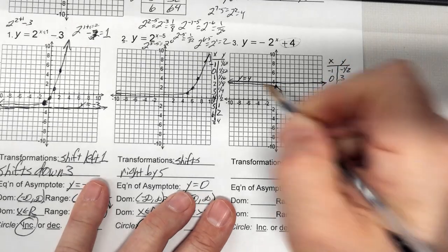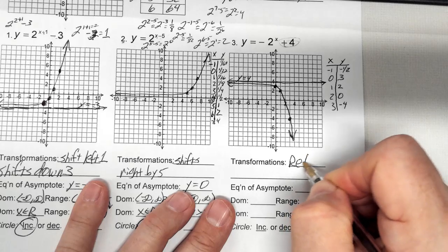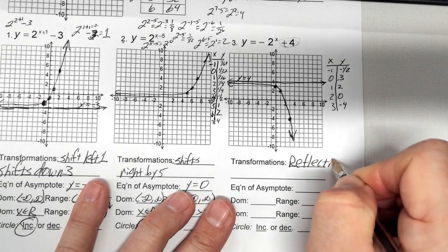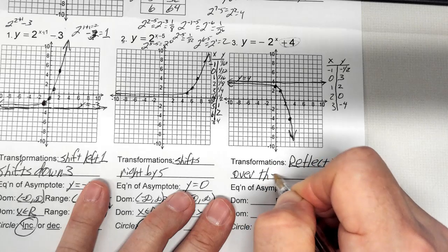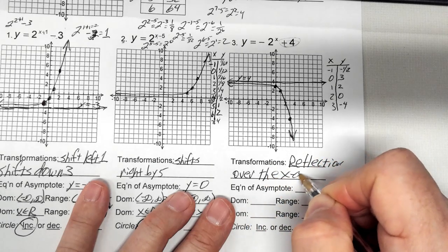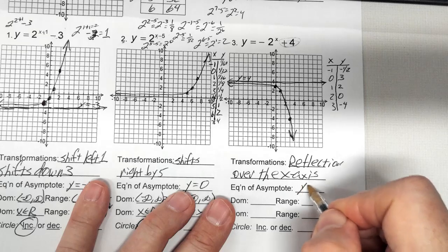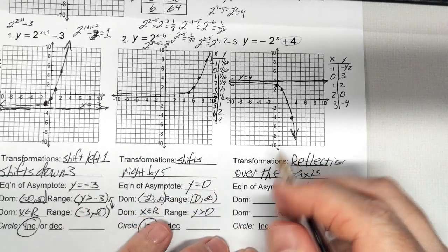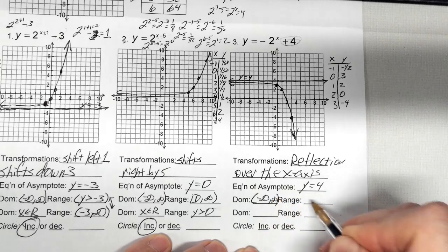That'll be our graph. So our transformation here is a reflection over the x-axis. The equation for the asymptote is y equals 4. Domain would be negative infinity to infinity again.